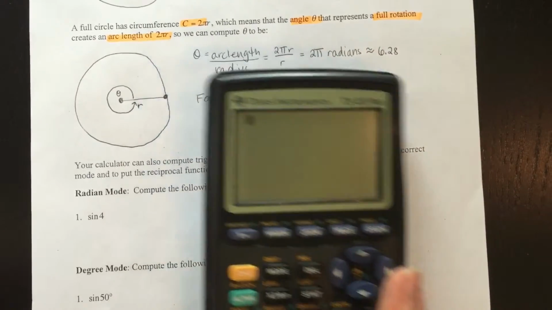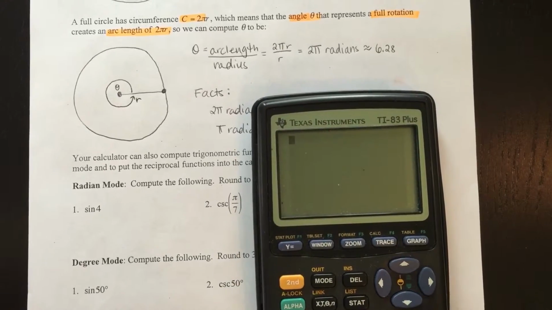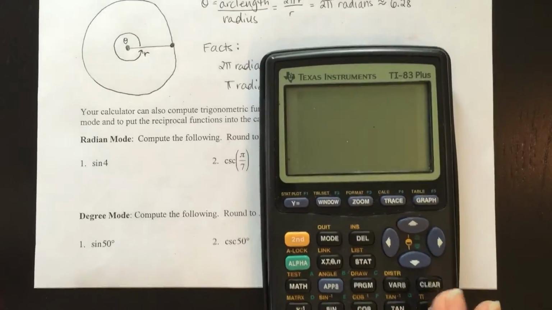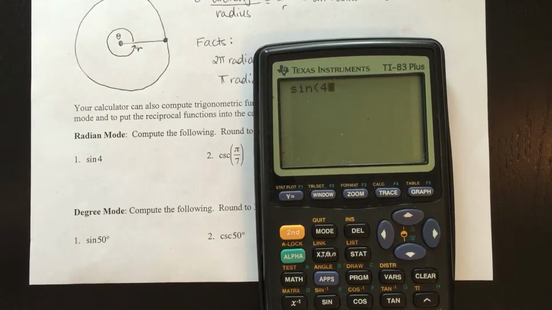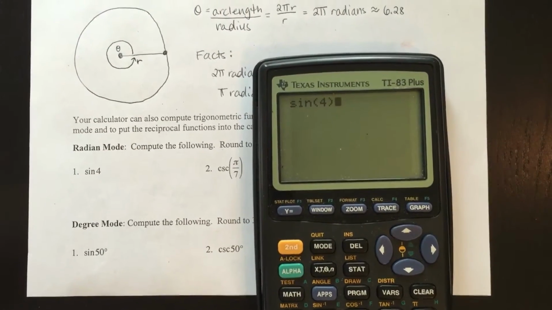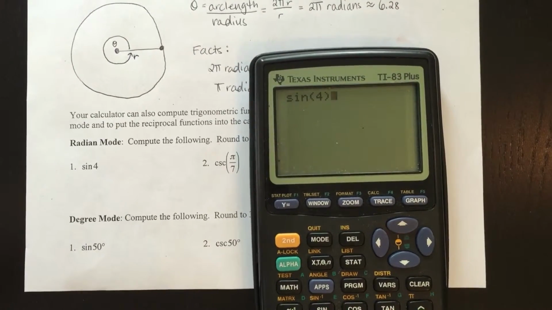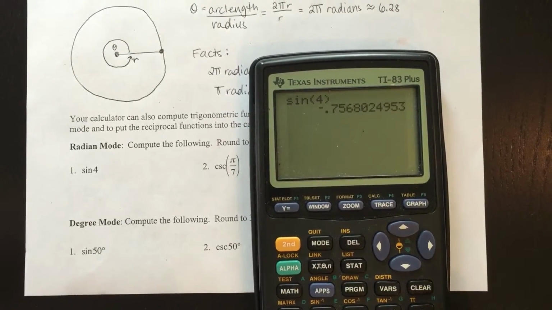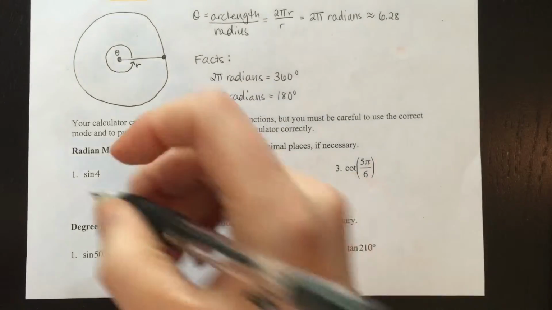So what I want to do is compute the following in my calculator. The first one is sine 4. You can find your sine button, 4 radians here. It's not going to be a complete circle because a complete circle is 6.28 radians. But when I do that, the sine of that is negative 0.7568 if I round.